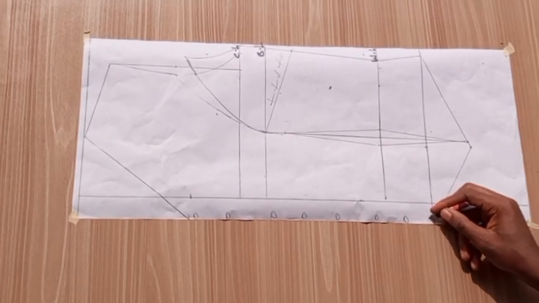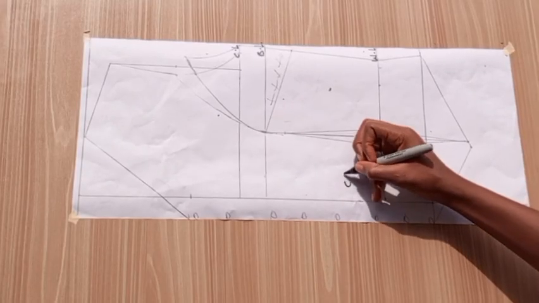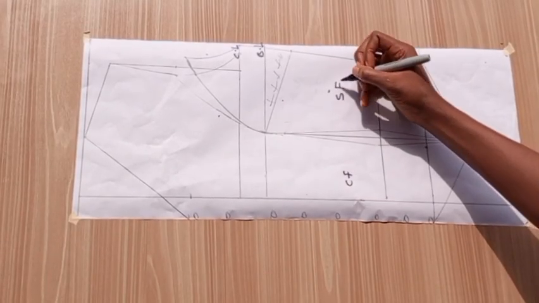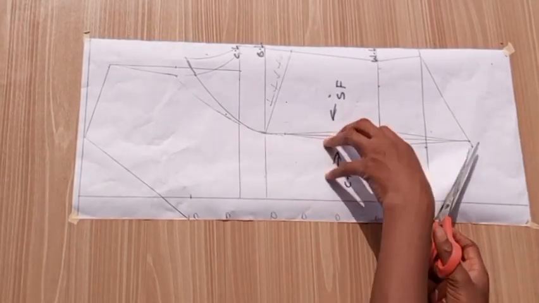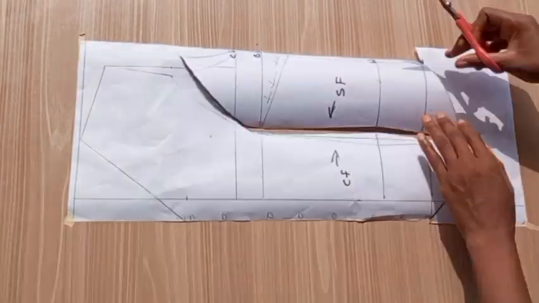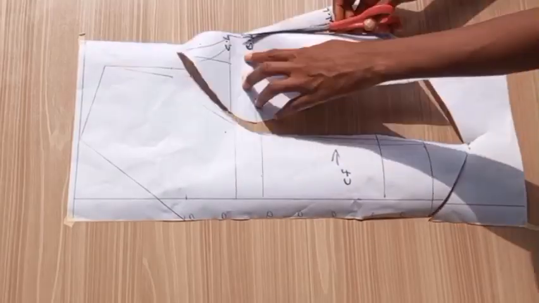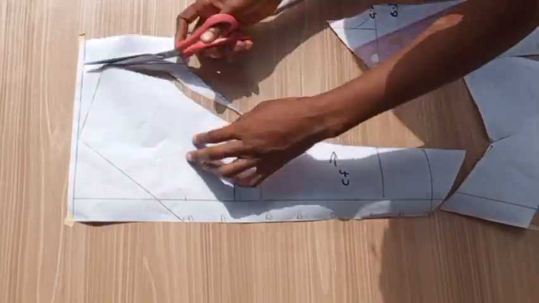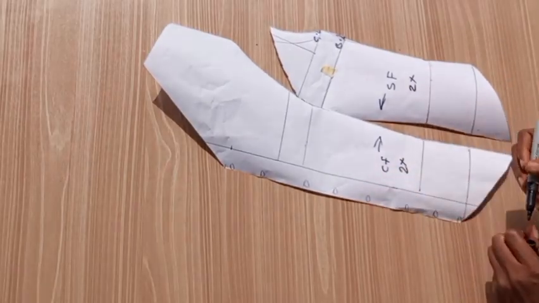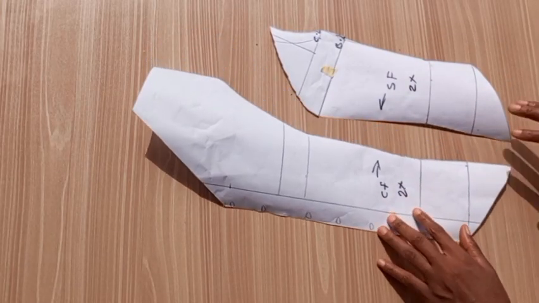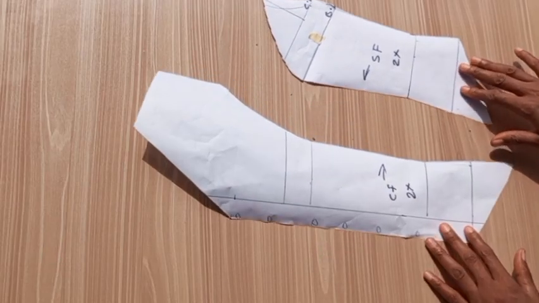You can see how easy it is to draft, right? This is our center front and this is our side front. So this is basically it for the front pattern. I'll just go ahead and cut this out. Make sure to close down your bust dart before cutting out so that you can adjust your lines if they are not aligning. You're going to be cutting 2 of each piece. I'm going to keep this aside just so we can work on the back pattern.